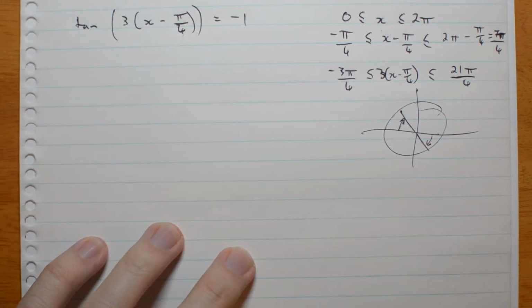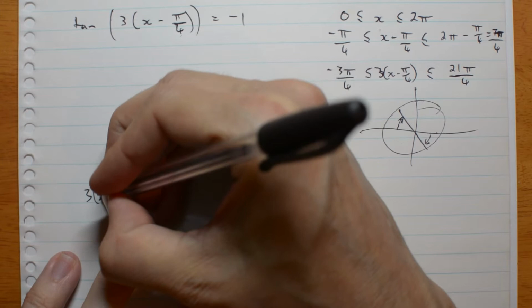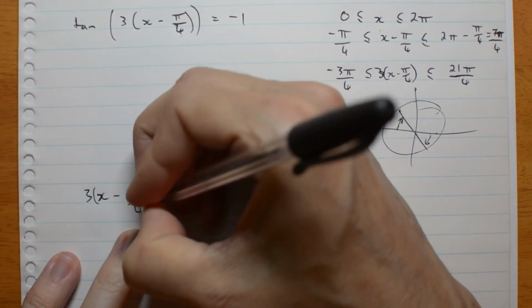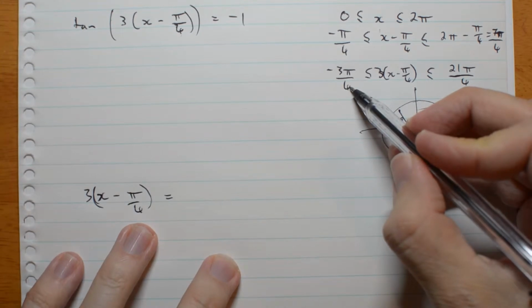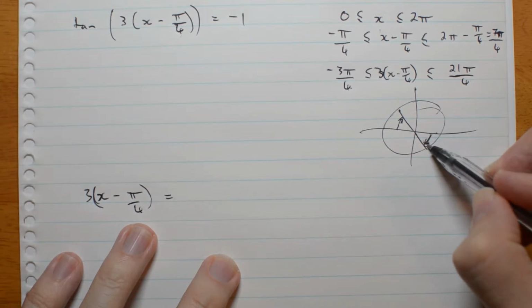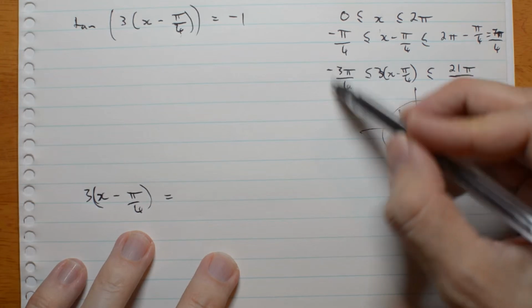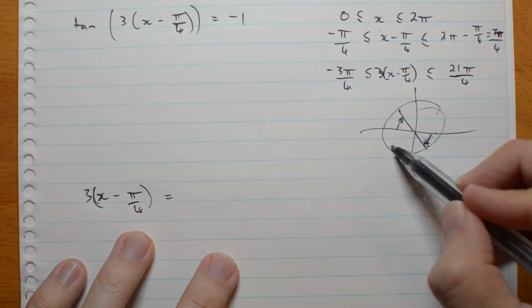Okay, so my possible values for this, I'm going to leave myself a bit of room here. 3x minus pi on 4. I'm starting at minus 3 pi on 4, so let's start with the first negative solution here, which is minus pi on 4. Minus 3 pi on 4 is over here, just less than pi.